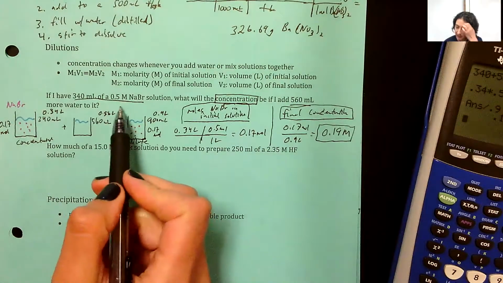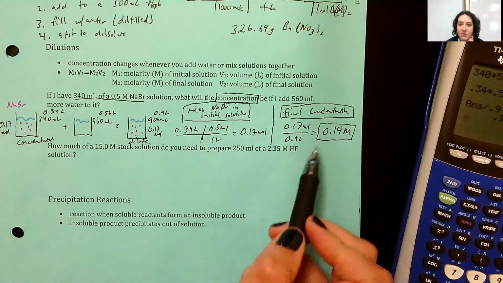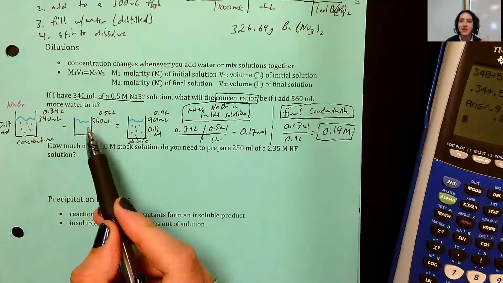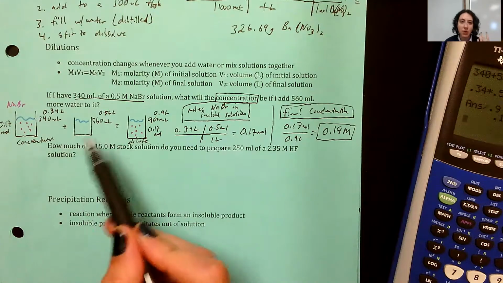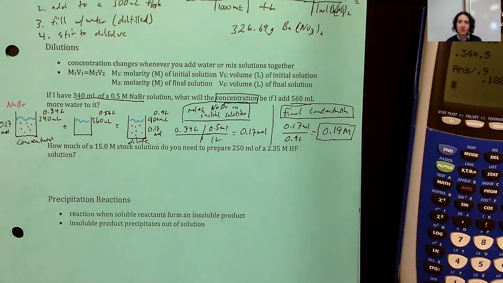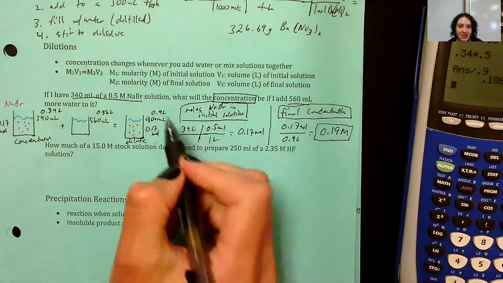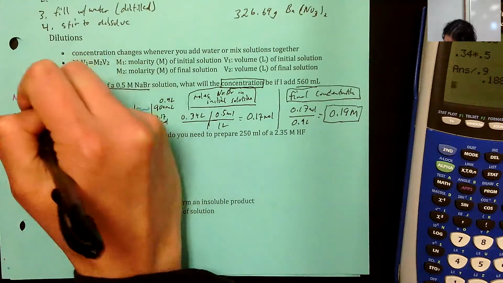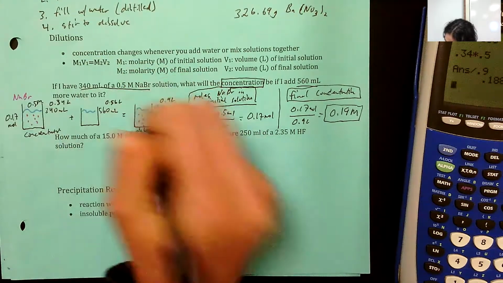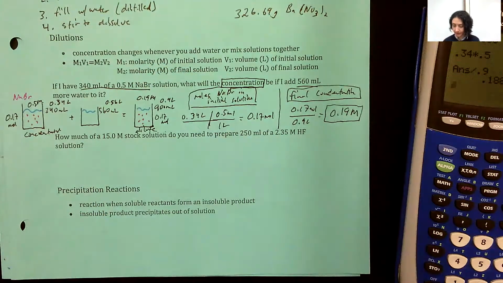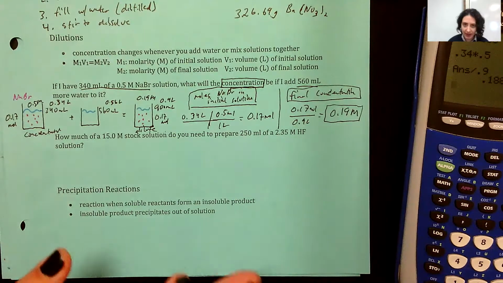The original concentration was 0.5. We've now decreased it, which makes sense because we have more than doubled the volume. So we've probably at least halved the concentration. So these numbers make a lot of sense. So this means that this new solution's concentration, this one was 0.5 molar. This one now is 0.19 molar, which is very different. Isn't that cool? Okay, so that's the concept behind this.